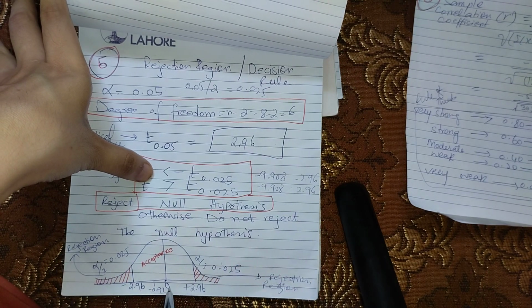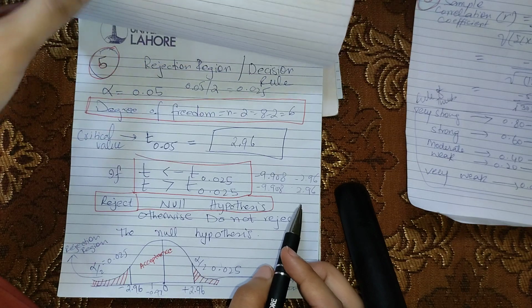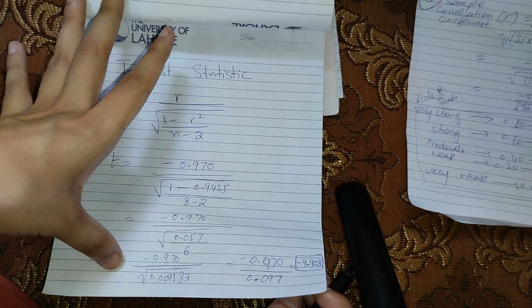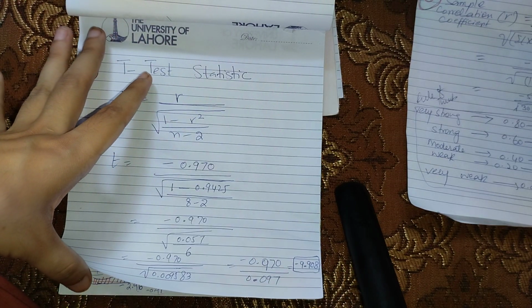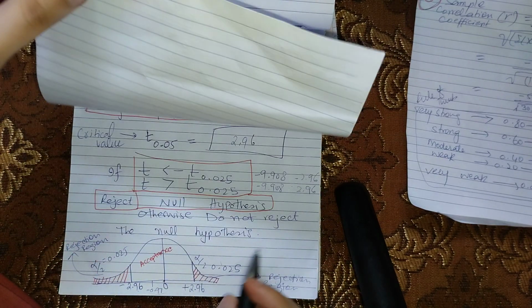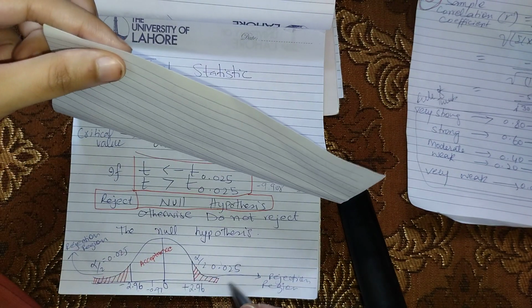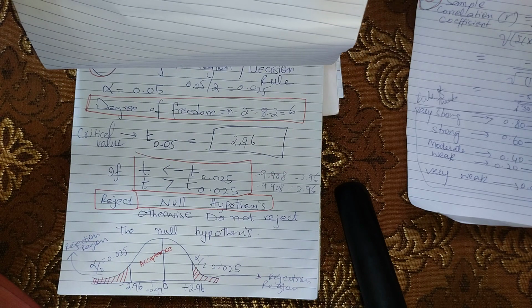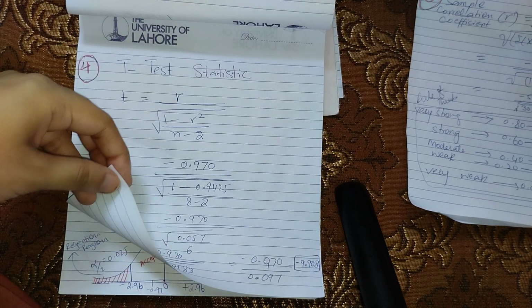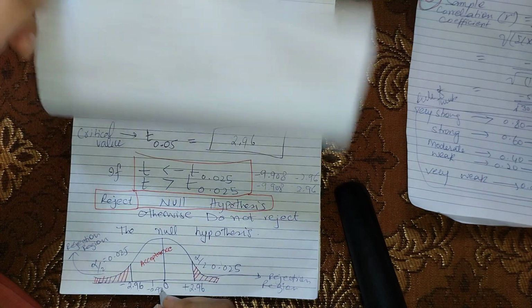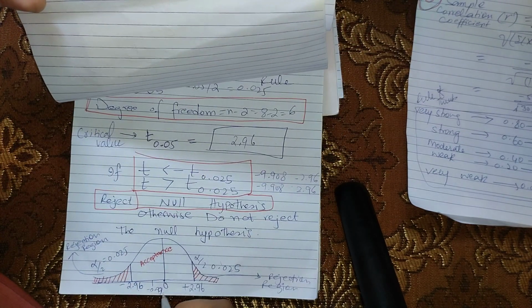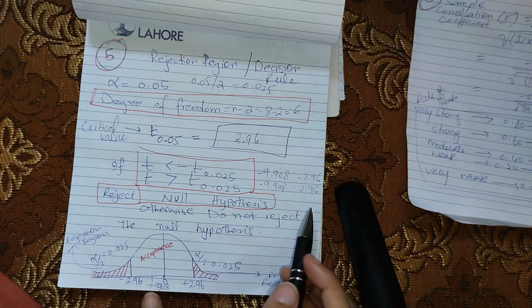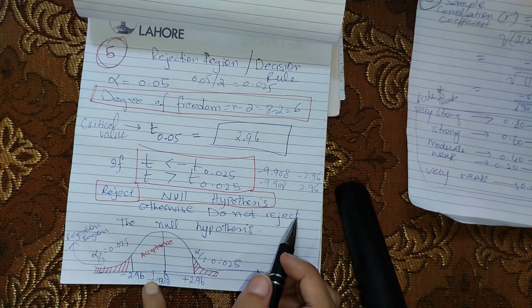This value, 9.908, falls in the bell shape here.